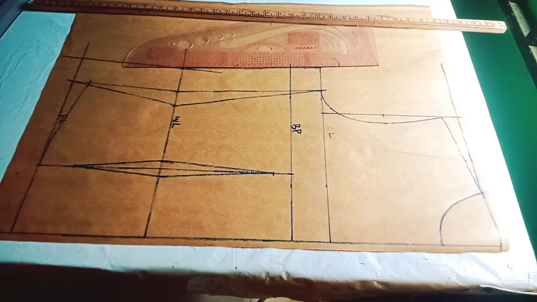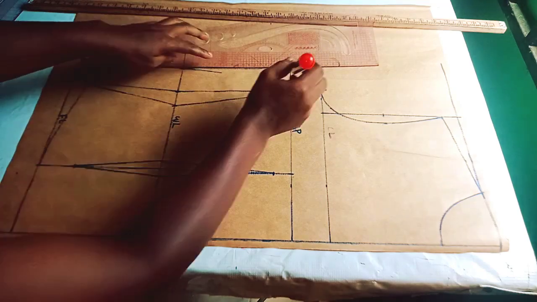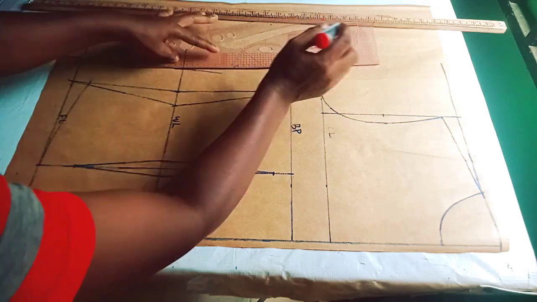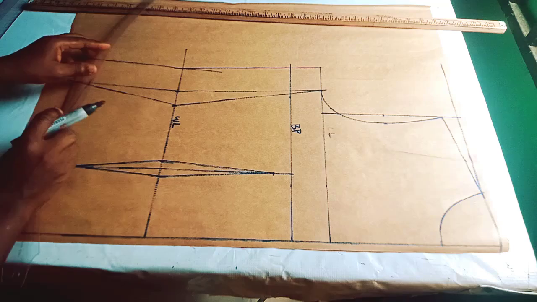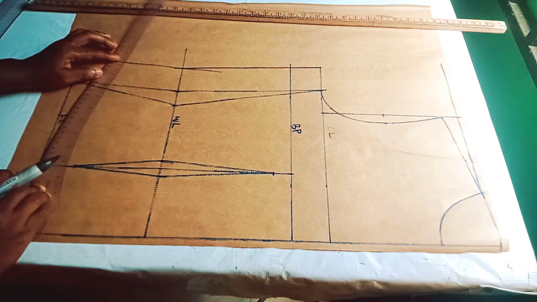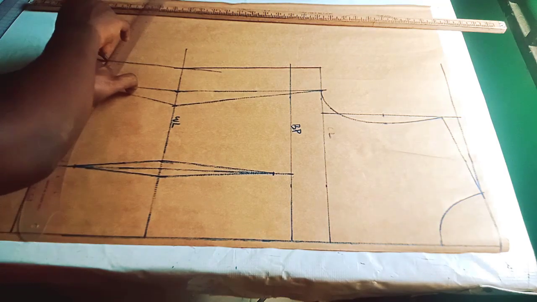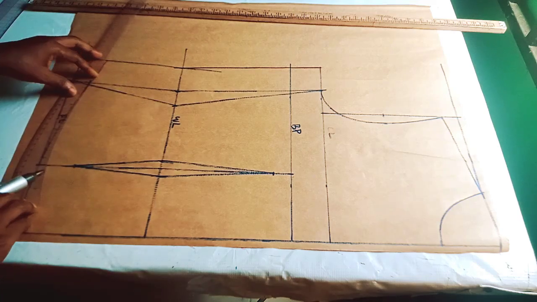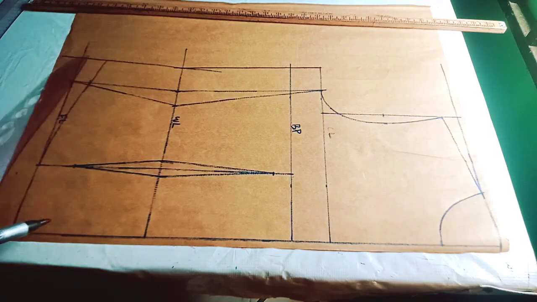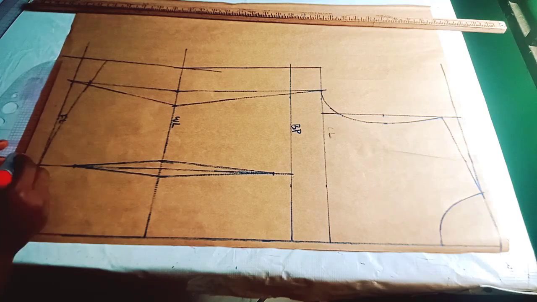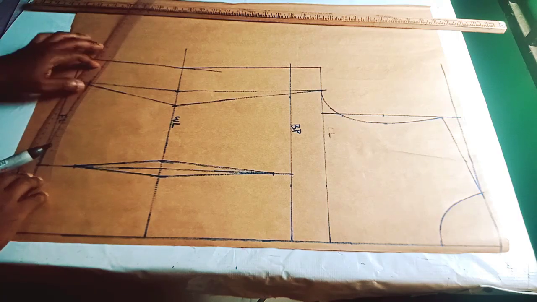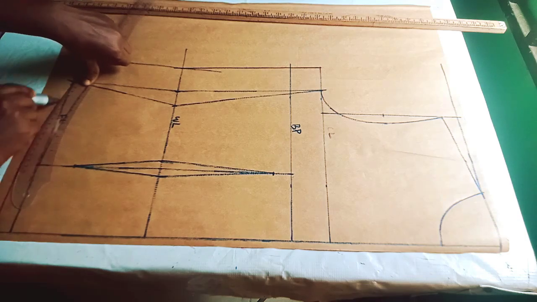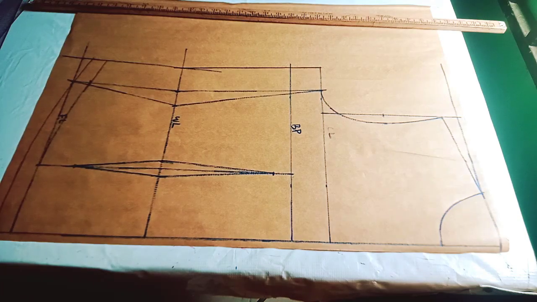My marker is finished. Let me change it. Here we have the bodice ready.